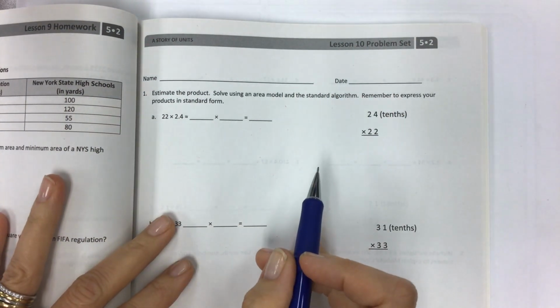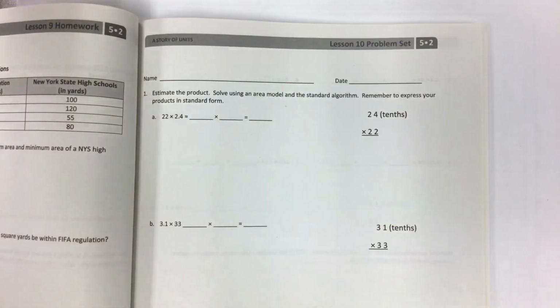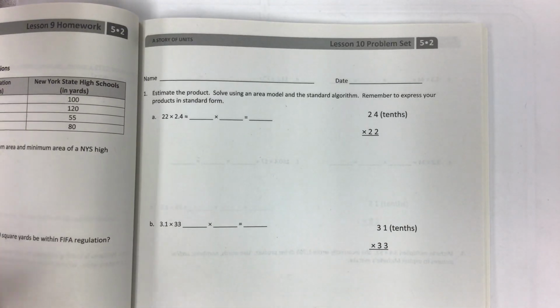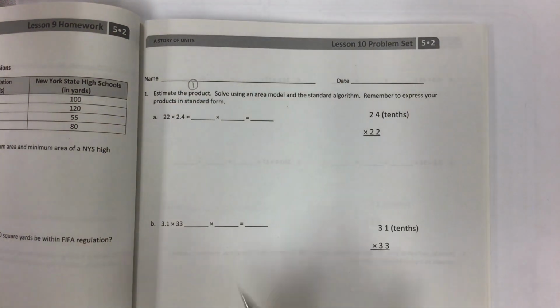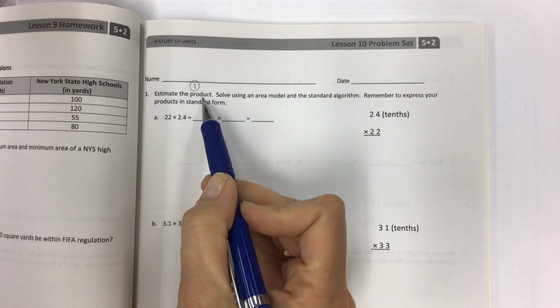They look terrible. Okay. So we have to do a couple things in this lesson. And I'm sorry that already took 7 minutes, but we have to do a few things in this lesson. First, we have to estimate the product. That's the answer to a multiplication problem.